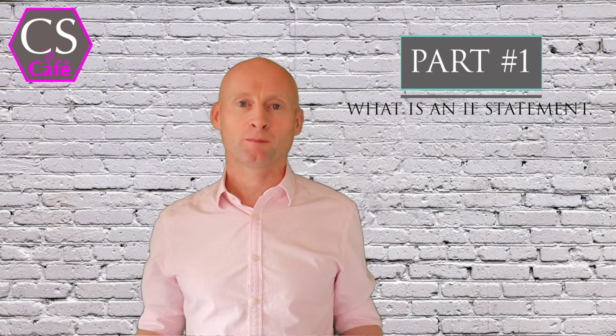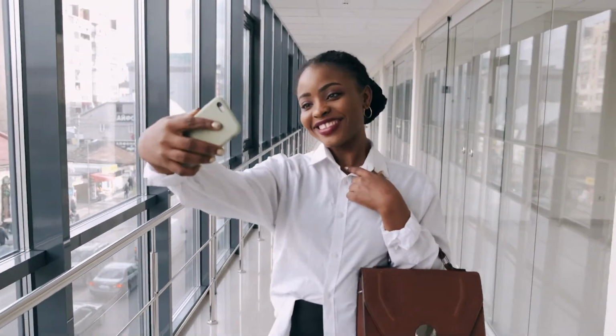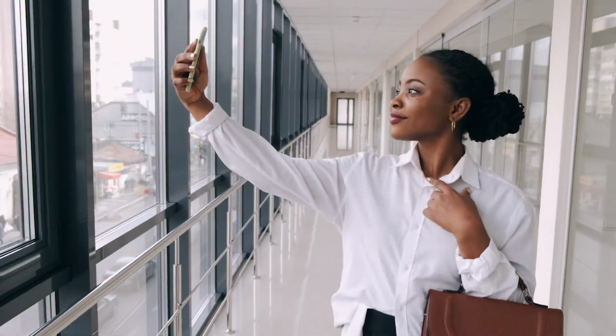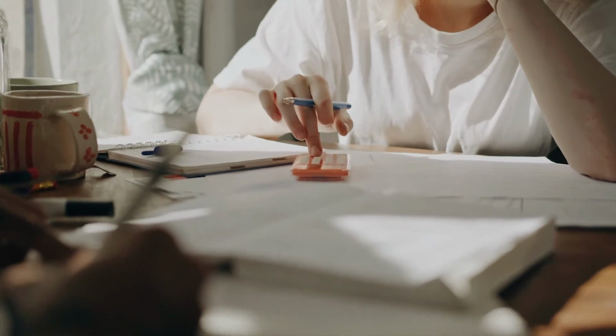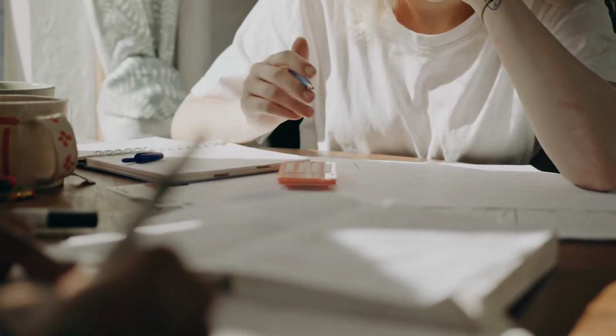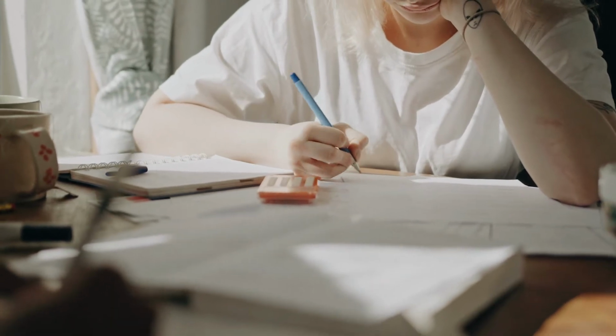In short, an if statement is a method of telling the computer what to do if a certain condition is met. So for example, if this lady clicks the button to take a selfie, then the phone will take a photo of the lady. If you're doing an exam, if you get more than 90%, then you'll get an A, more than 80 you'll get a B, more than 70 you'll get a C, and so on.